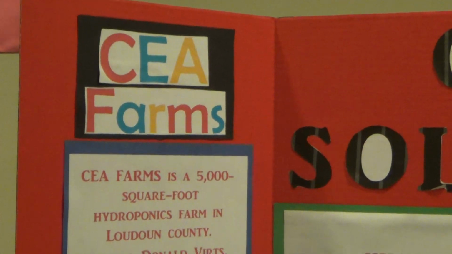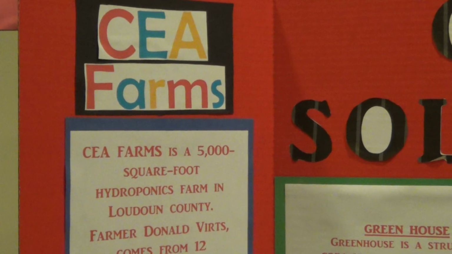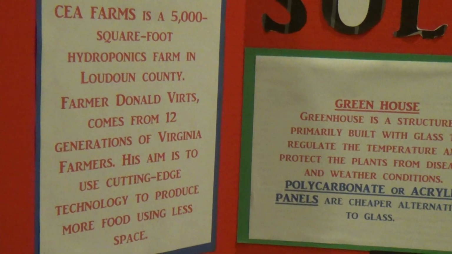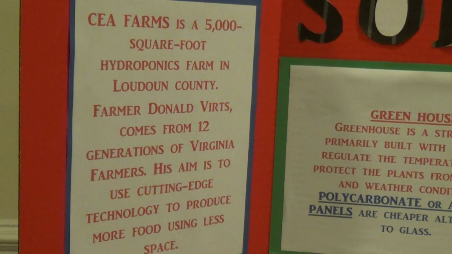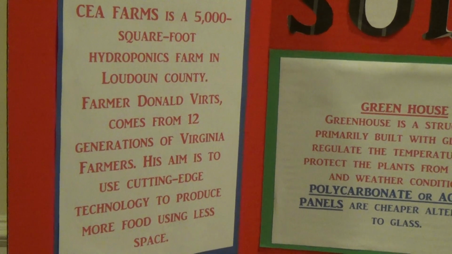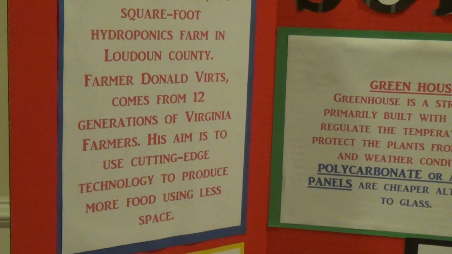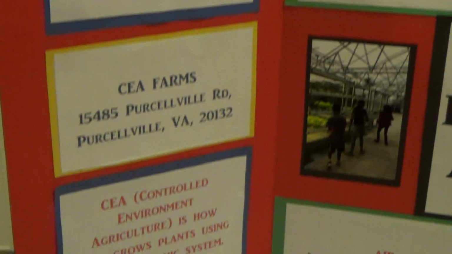CEA Farms. CEA Farms is a 5,000 square foot hydroponics farm in Loudoun County. Farmer Donald Wirtz comes from 12 generations of Virginia farmers. His aim is to use cutting-edge technology to produce more food using less space.